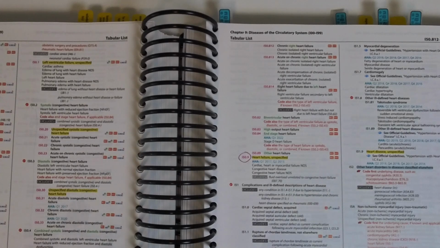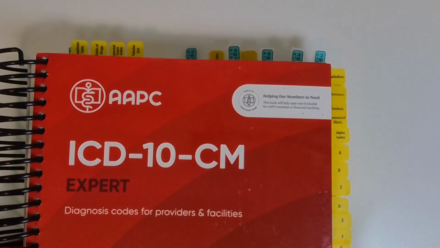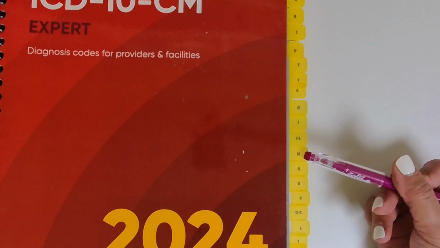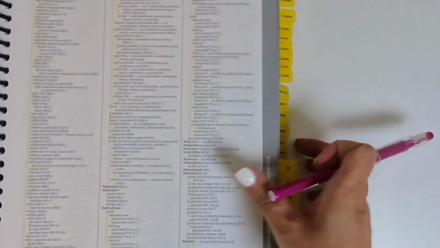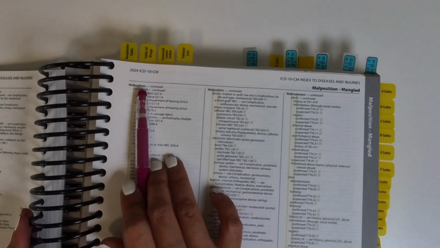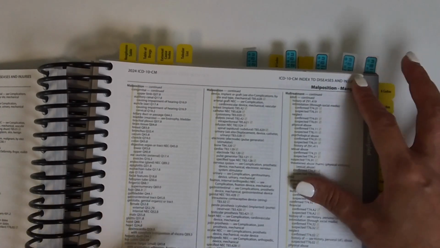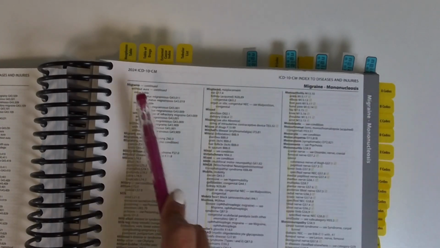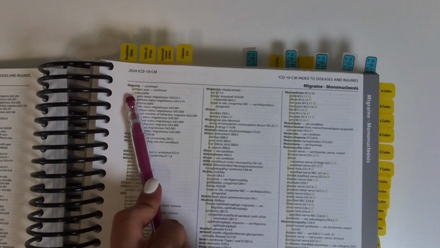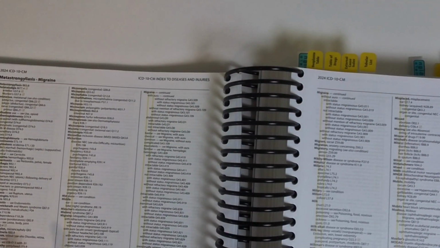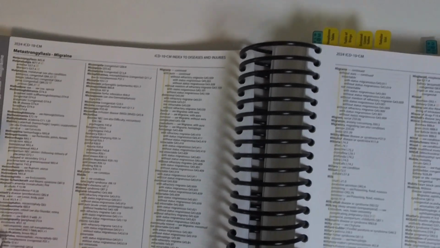Now we are looking for our final code in this scenario, which is the migraine. Let's find the condition migraine. Migraine starts with letter M right here. So let's open that. Starts with here, maltreatment, malposition. Let's go MI for migraine. Right here, we have migraine. Let's find the very beginning of migraine. Migraine, and right here, migraine unspecified.